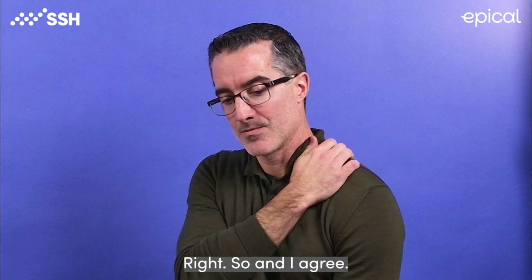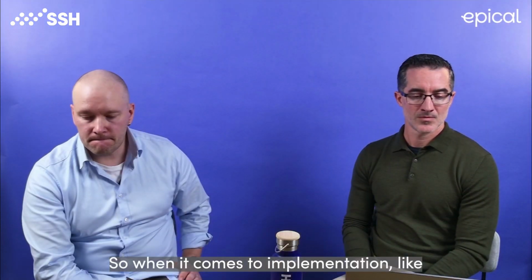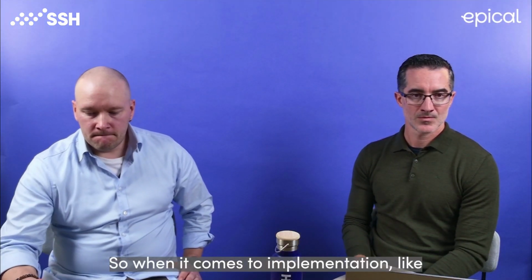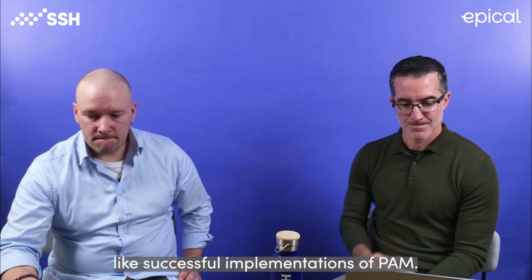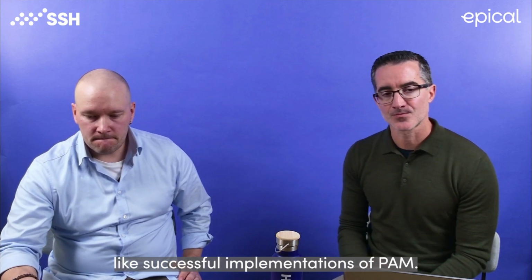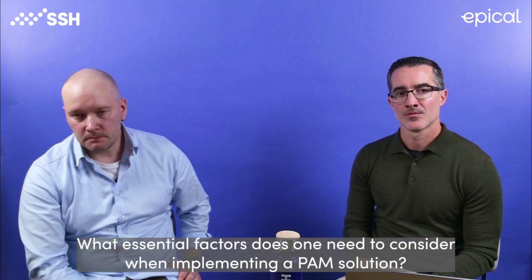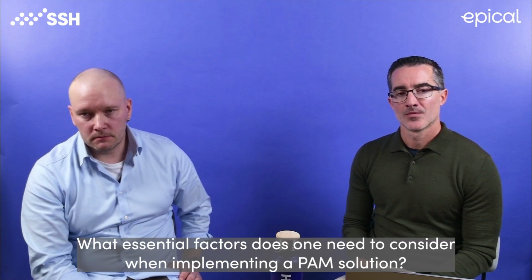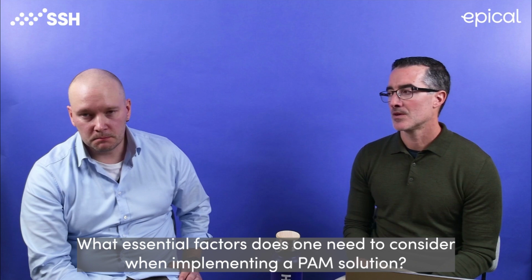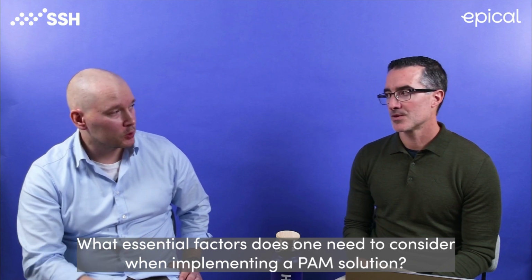So yeah, I agree. So when it comes to implementation, it seems like implementing successful implementations of PAM, what essential factors does one need to consider when implementing a PAM solution?